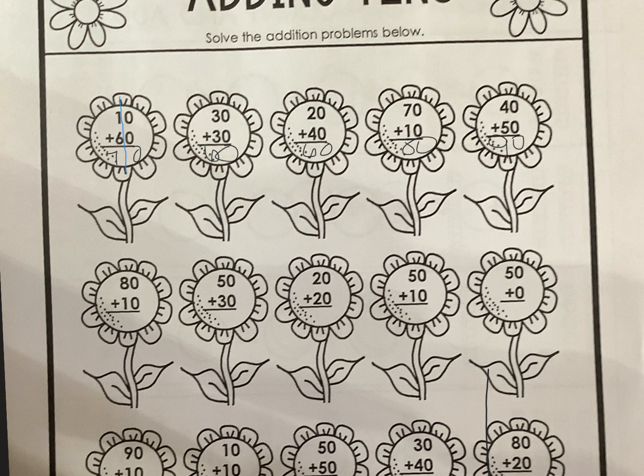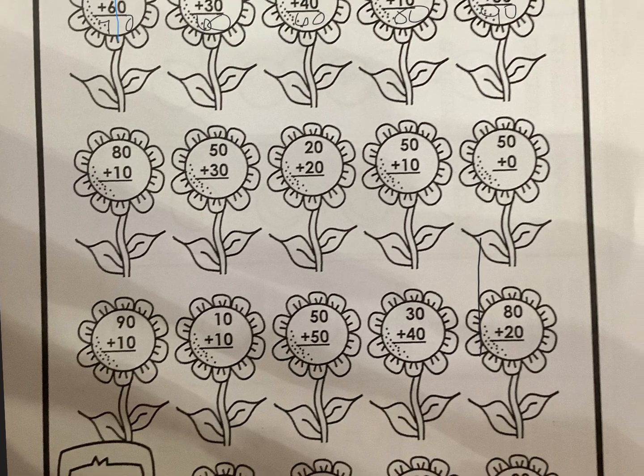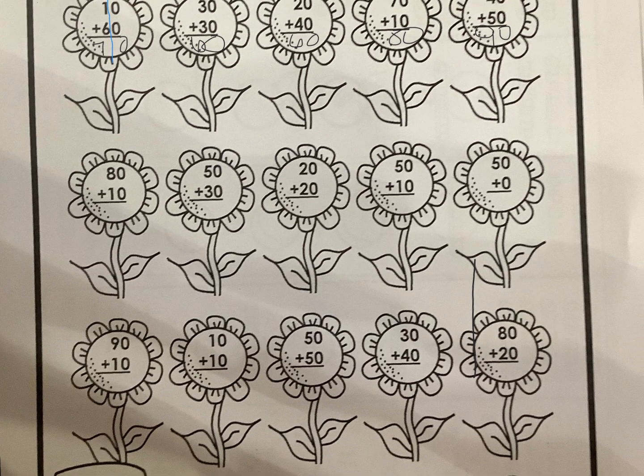Okay, we're going to do one more row together, and then I want you to try the last 2 rows on your own. So 8 plus 1, that's a super easy one. It's just 9. And I put the zeros. So 80 plus 10 is 90.